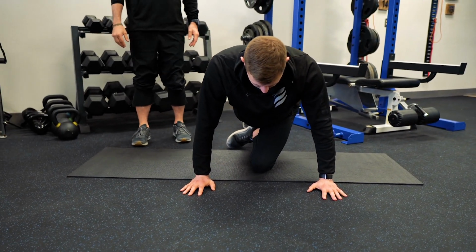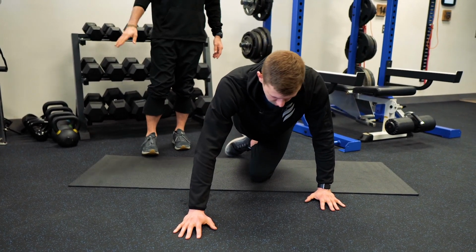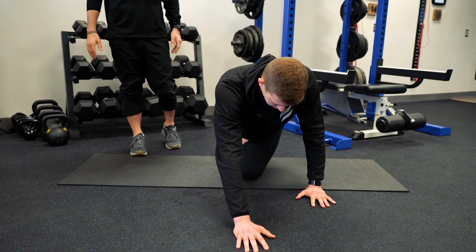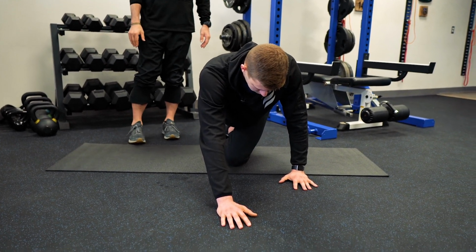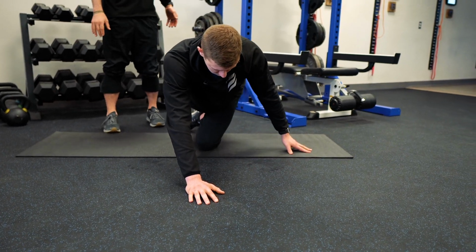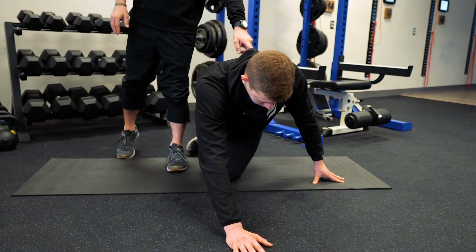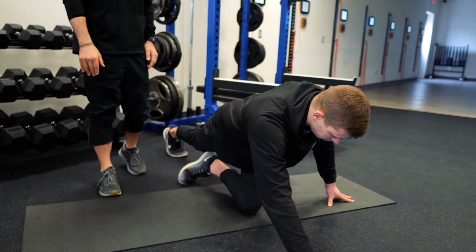Now from there, he's going to extend his right arm in front of him, bring it out and towards the middle of the body. So he's going to create again some lateral pressure there. And then he's going to pull his left arm out and away. Now, if he doesn't have that balance point, he can always put his hand off to the side, but the goal here is to keep the shoulder in retraction on the left side.